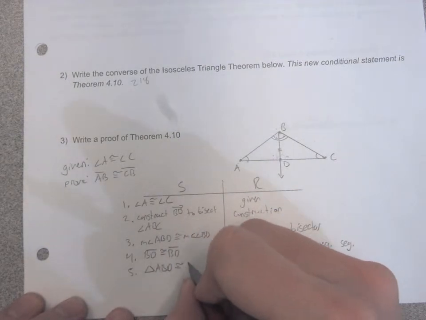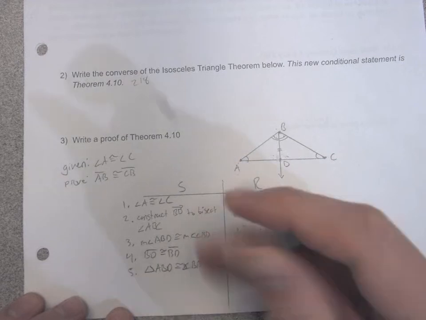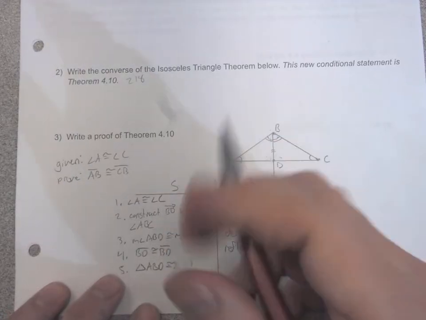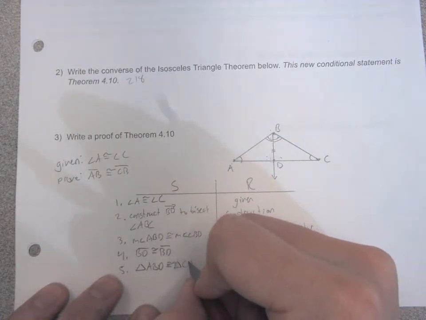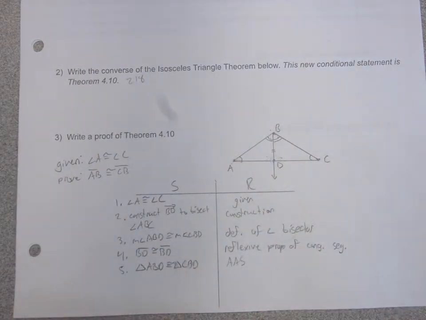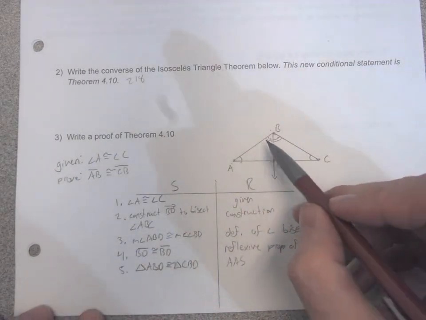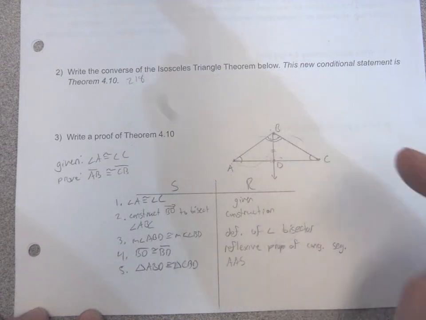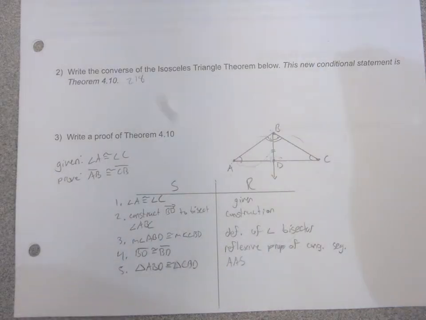ABD is congruent to CBD. Sorry, I'm going to say triangle CBD. We know that by angle, angle, side. So now we can finally conclude that if these two triangles are congruent, then all their corresponding parts are congruent.